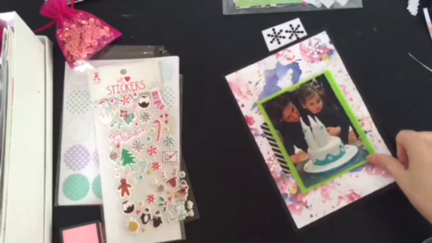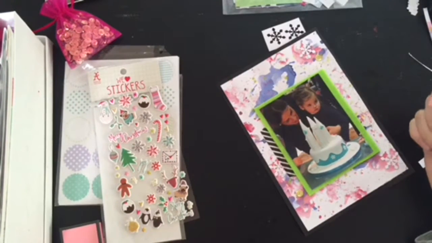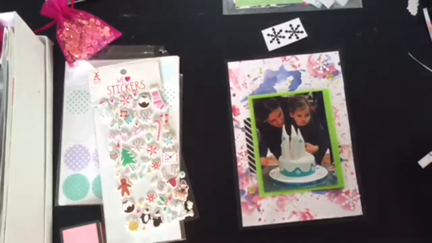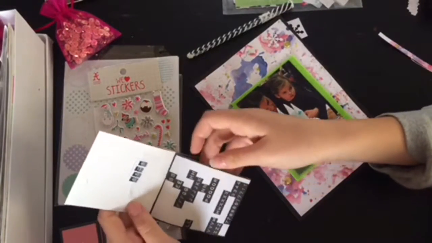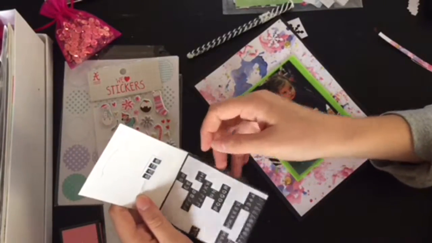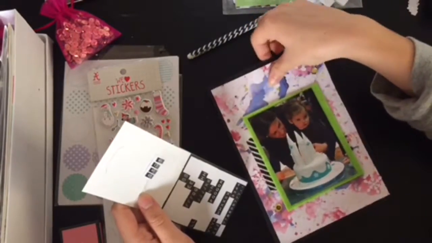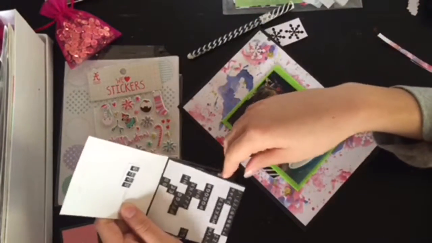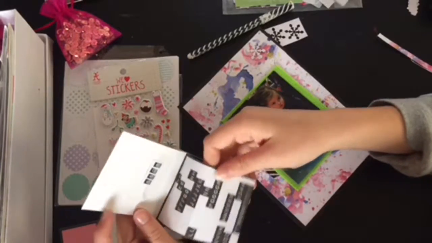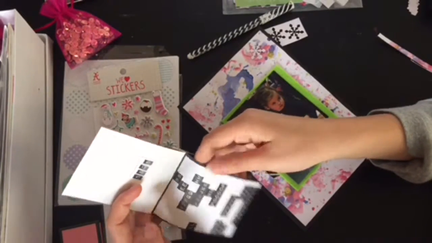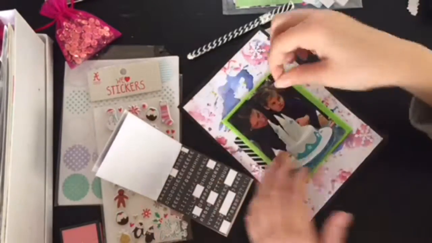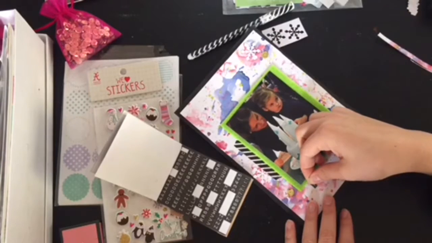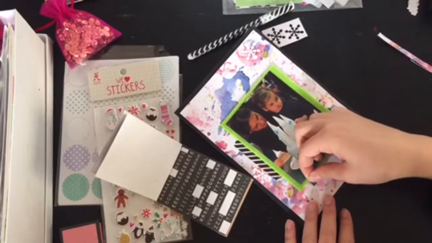So it still looks empty. I need to write, like, journal something or write a title. Okay guys, so I want to add a title, something like turning 2, just because I don't want to write birthday again because there's the word day in it. So yeah, I think I'll do something of that sort. So let's see. T. Where should I put this? At the bottom.